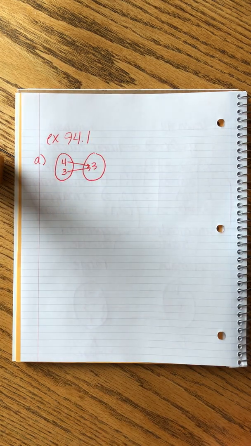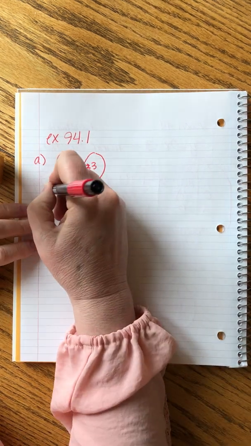Is this a picture of a function? And the answer is yes.